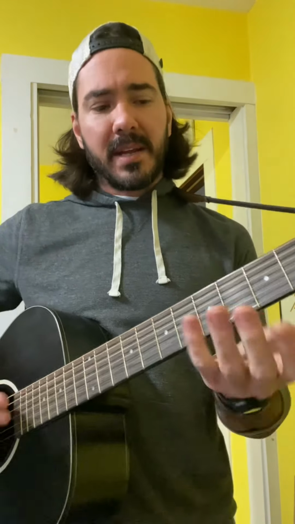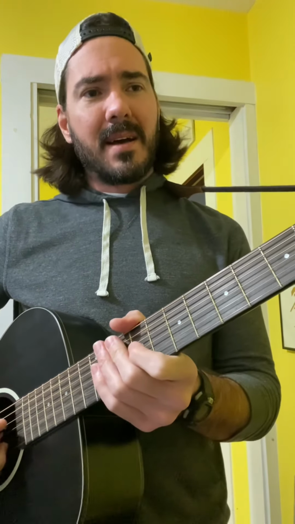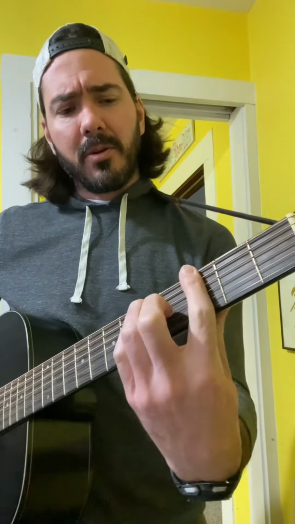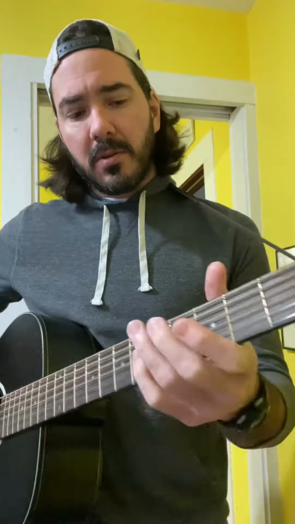The example that I played in the beginning is using string sets. So I'm using like 3 strings at a time, and I'm not thinking too much about it. I know that form is my G chord. I know my form for the G chord here. I know my form for the G chord here. So when the progression is over the 1, the G chord, I'm just thinking little triads.